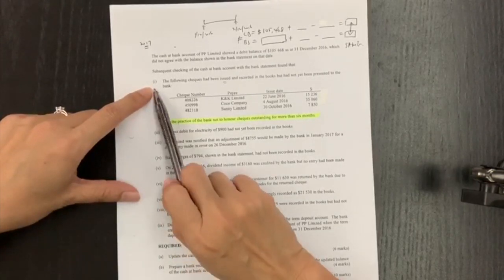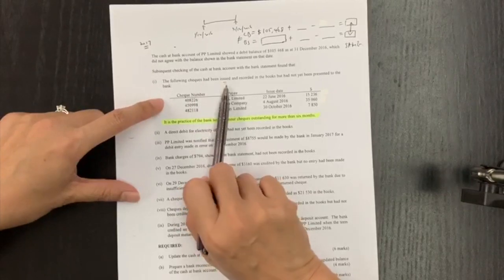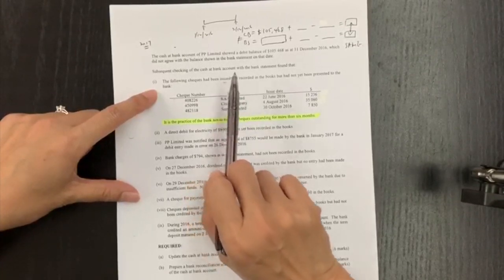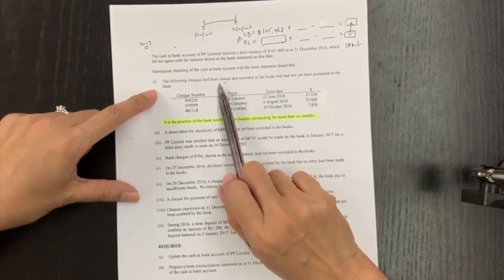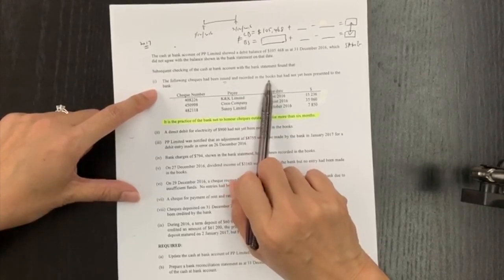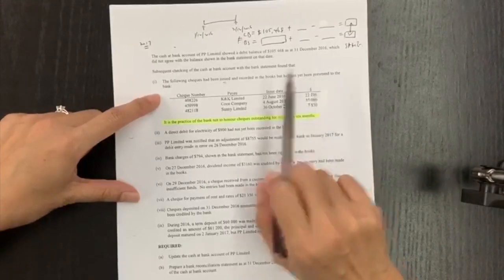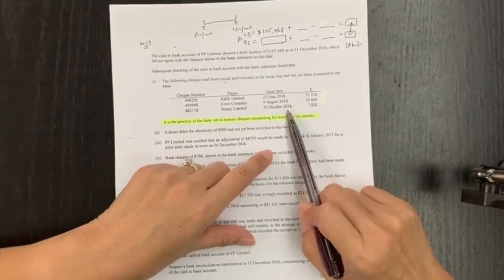Now here we come to step number 1. So we have this: the following checks have been issued. Remember what is the meaning of issued? Issued means we pay a check. So if we pay a check, that means we're going to credit this in our cash book. So that means this one has been done in the cash book on the credit side, however not yet been presented by the bank. All right, so here there are 3 checks issued.